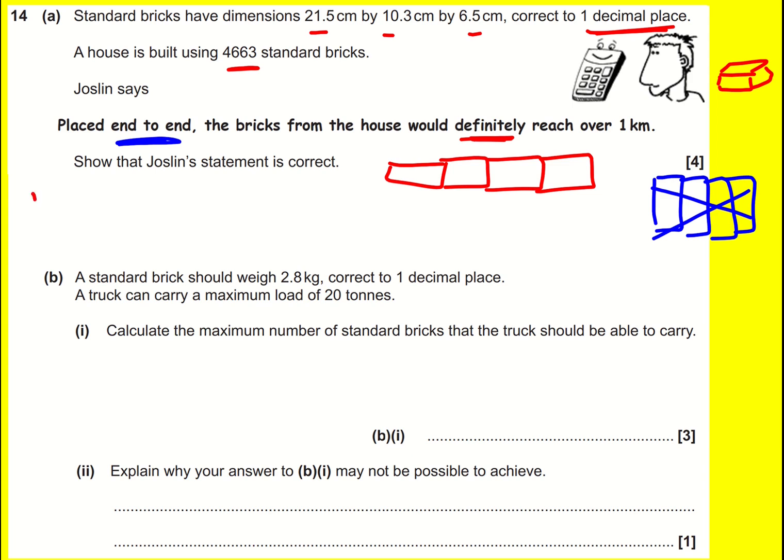So we've got these 4,663 bricks. We are lining up the longest length together. So I've got 4,663 of these lengths. But I basically want to find the minimum length that could be. And that means to use the lower bound, which is 21.45, because that will round up to 21.5, but a number less than that will not.